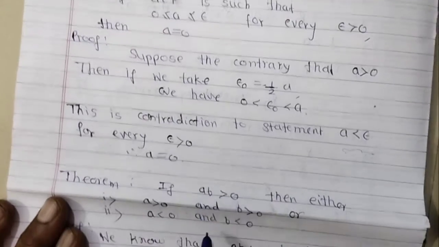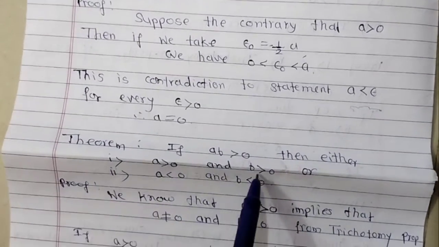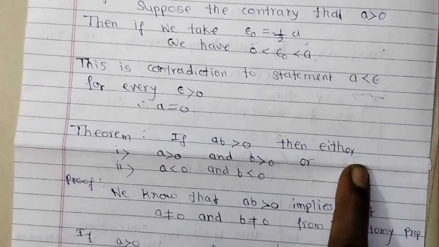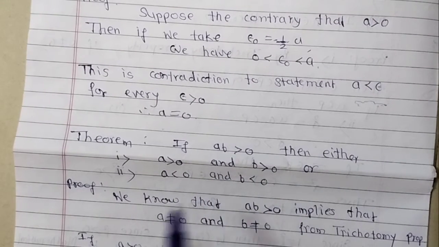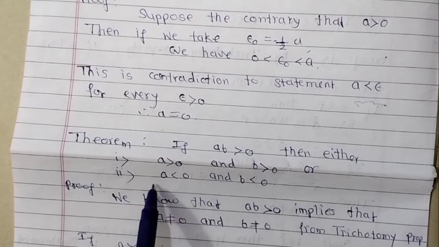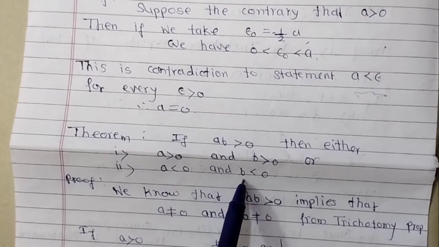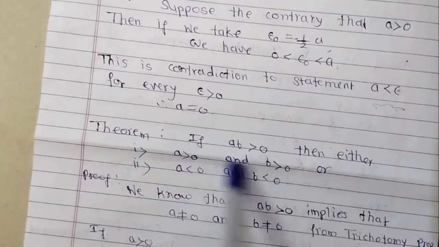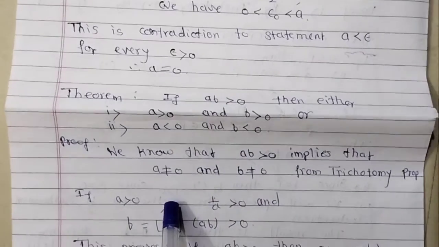Now consider the next theorem. If ab is greater than 0, then either a is greater than 0 and b is greater than 0. The second result is, a is less than 0 and b is less than 0. We have to prove these two properties. Consider the first property.